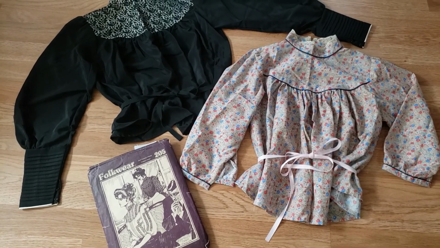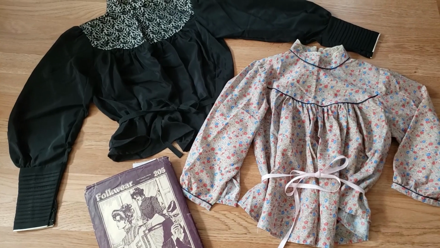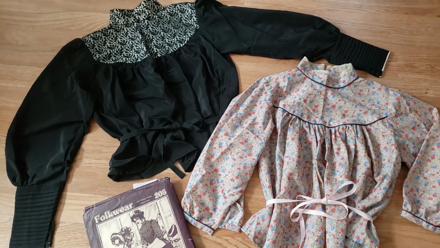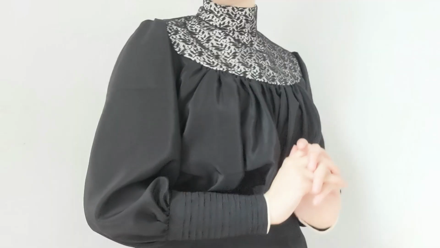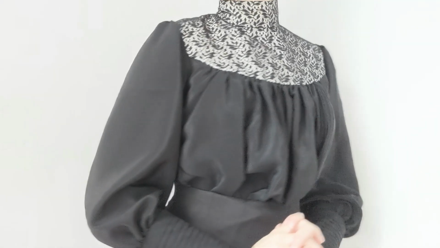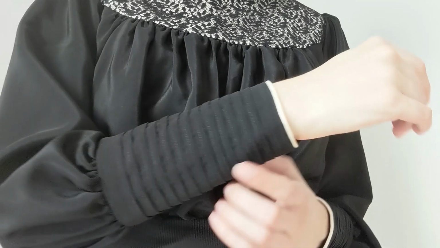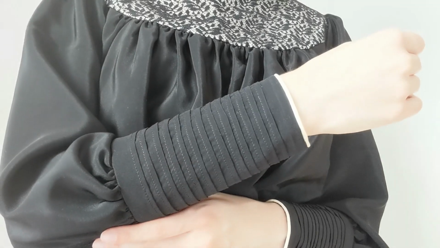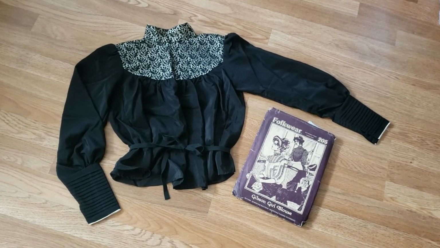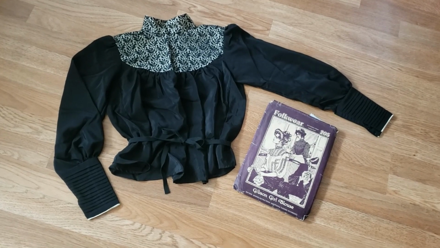I've made an everyday style, hard-working shirtwaist in printed cotton with contrast piping, suitable for a working-class woman. And I have also made a fancy version in silk with a lace overlay yoke and pin-tucked cuffs. I'll link my video tutorial for creating the silk shirtwaist below. This pattern also includes instructions for lace insertion and ruffles.